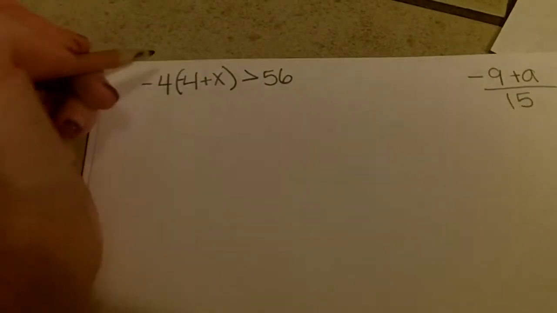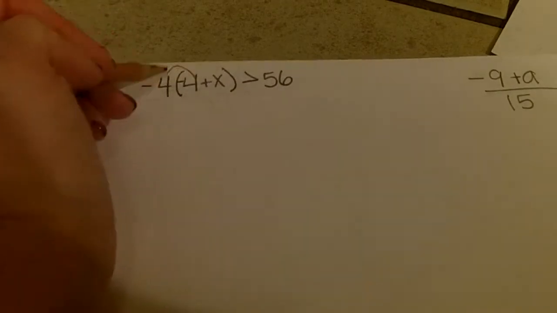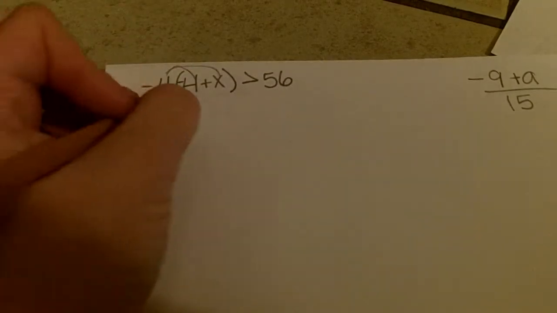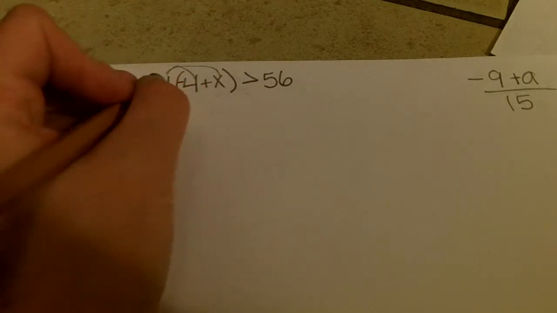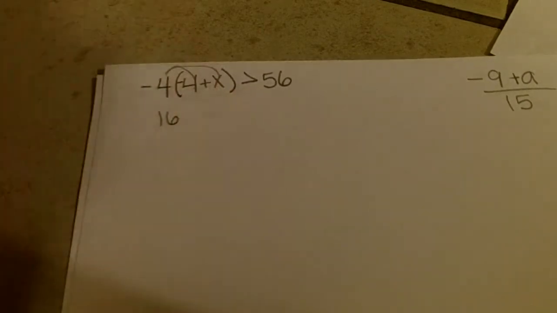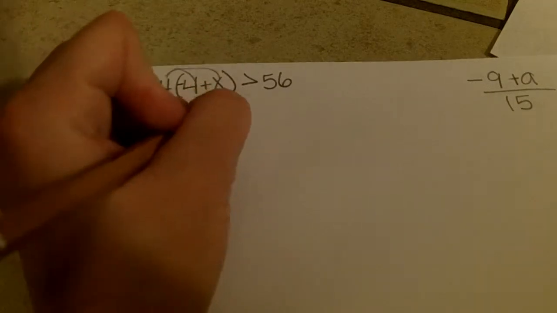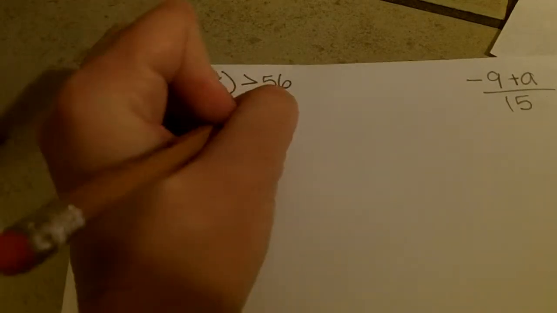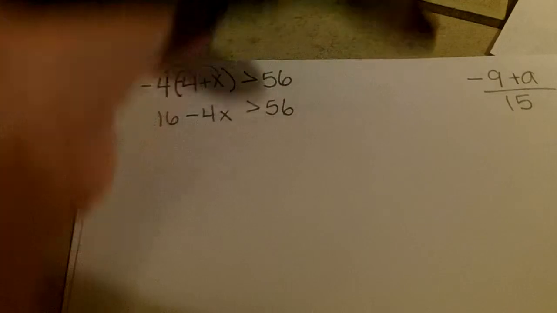I need to distribute or combine like terms first. I do have some distributing to do. Negative 4 times negative 4 is a positive 16. Negative 4 times a positive x is a negative 4x. And that should be greater than or equal to 56.